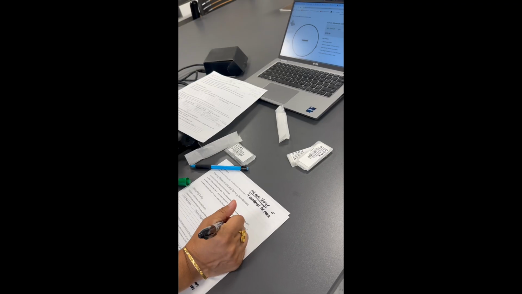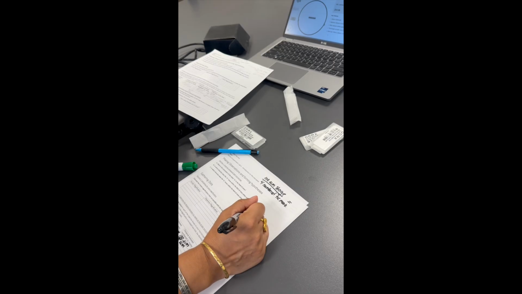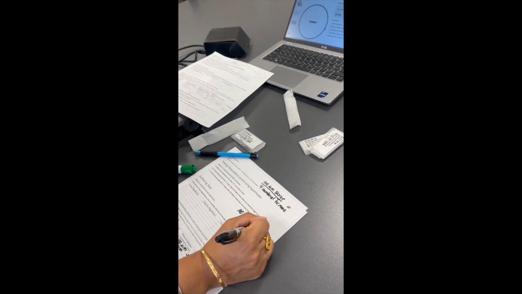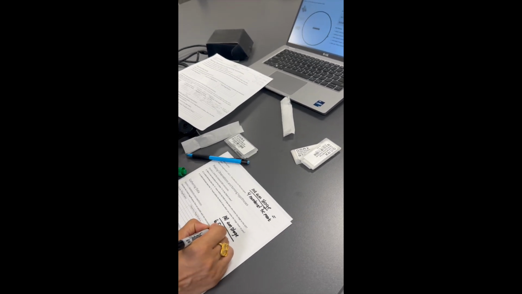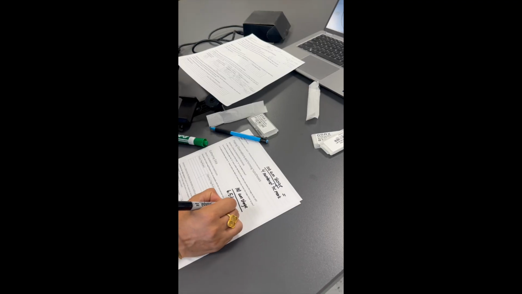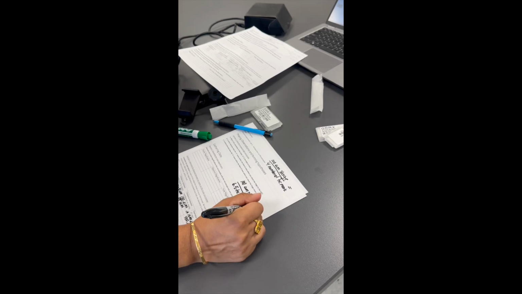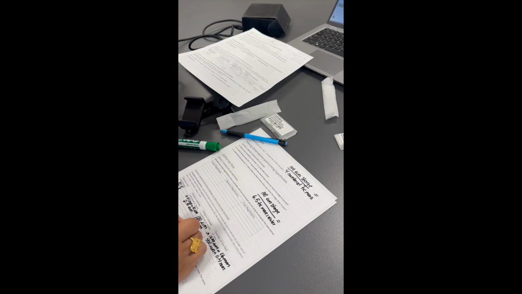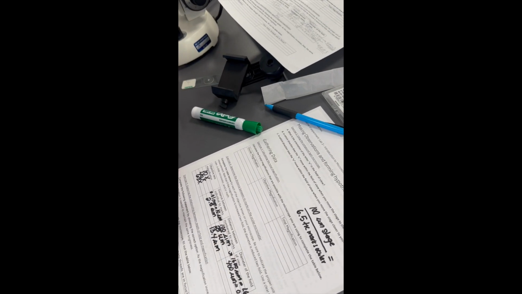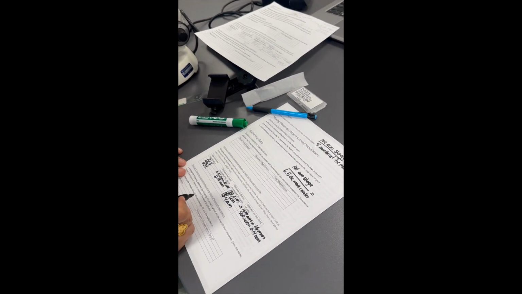I have 6.5 tick marks on the ocular. So if I did the math, I would say 100 micrometers on the stage per 6.5 tick marks on the ocular, and the math adds up to 13.4 micrometers. I think that's 15.4. Oh, 15.4, thank you. 15.4 micrometers.